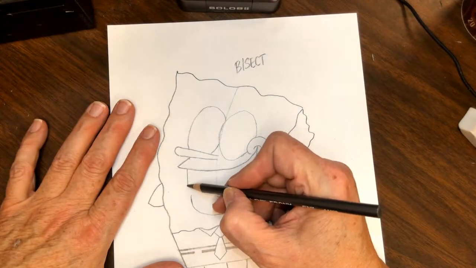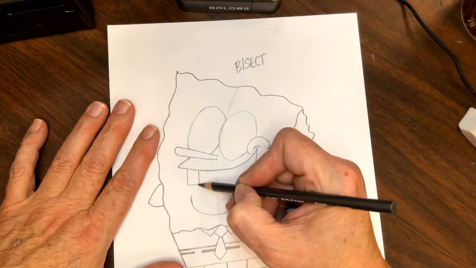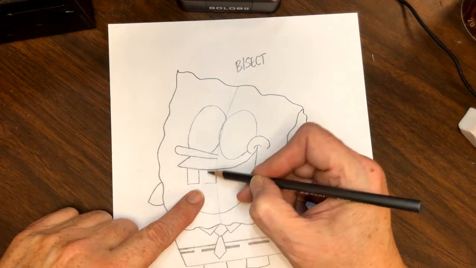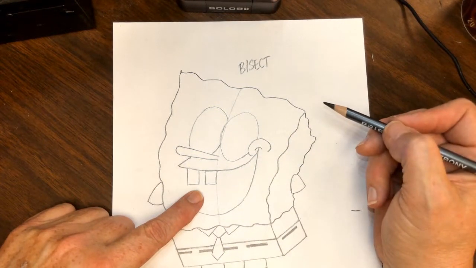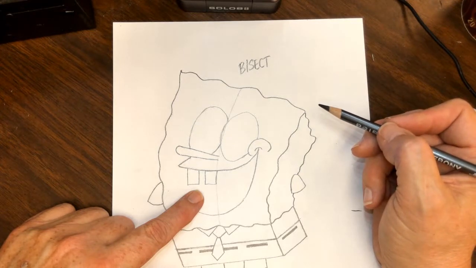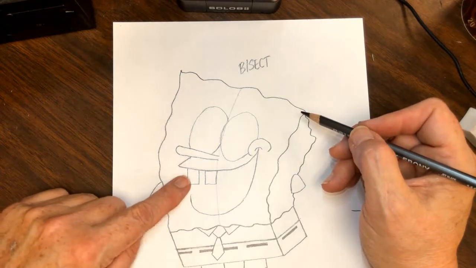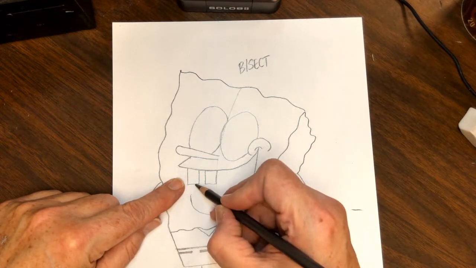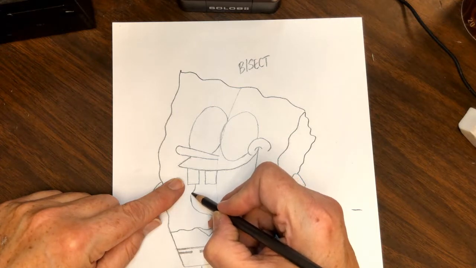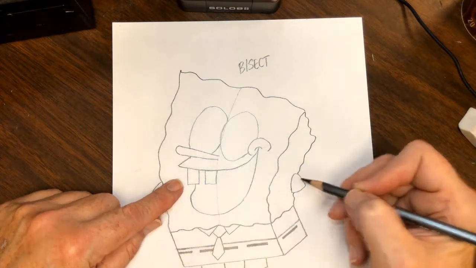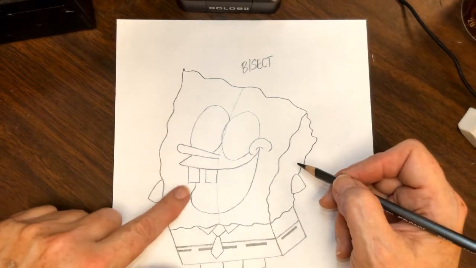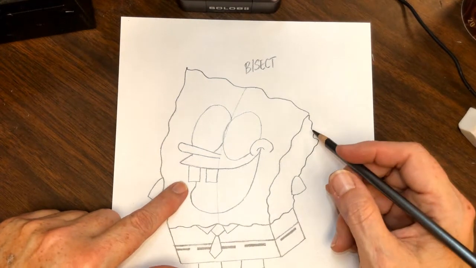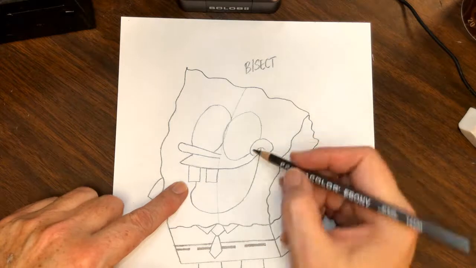Teeth. Super iconic, kind of a trademark that SpongeBob has. Okay? Those two big teeth coming down. And now that we've got our tooth here, we can connect our tooth with this mouth line. But we're going to come way in and curve around like that. And that gives it more interest than just if we went straight up like that. Meh, boring. Okay? We don't want to do that.